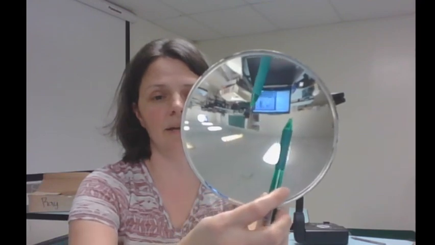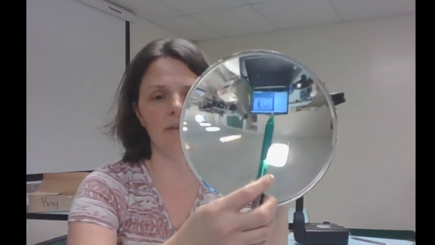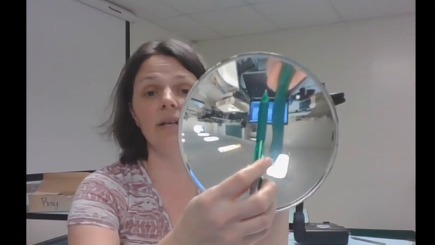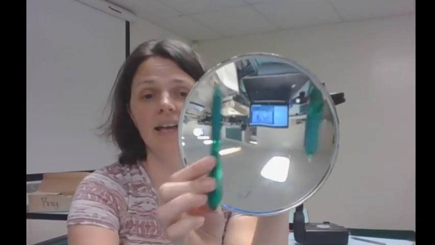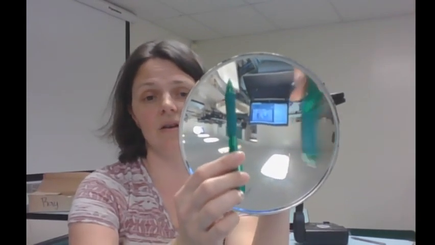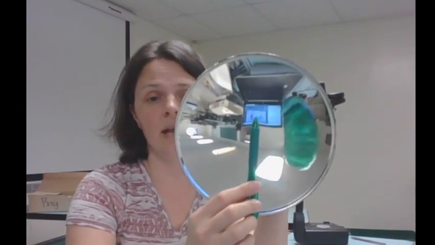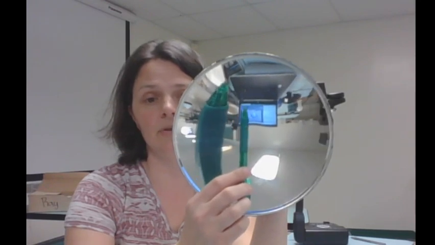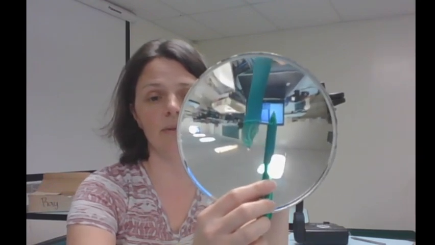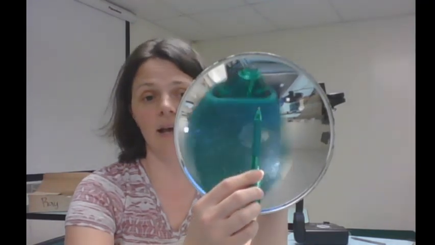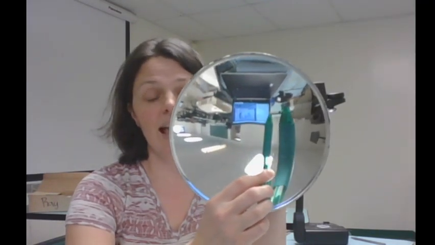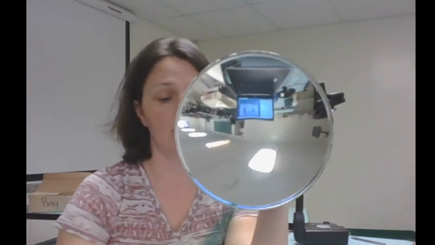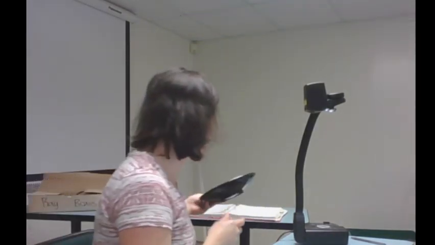And the thing that is happening is that we are going from having a real image, and this is a great thing to commit to memory, a real image formed by any lens or any single mirror will always be upside down. And a virtual image formed by any lens or any mirror will always be right side up. So we are changing between a real image where the rays really do cross and a virtual image where the rays are not actually crossing. They only appear to be crossing. They appear to be coming from a spot behind the mirror. So let's do an example with a virtual image.